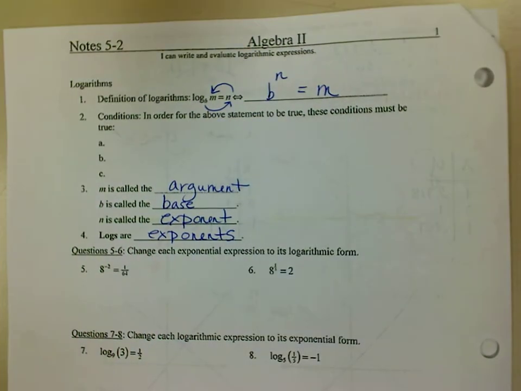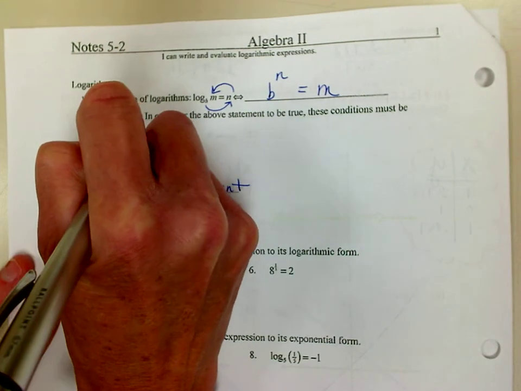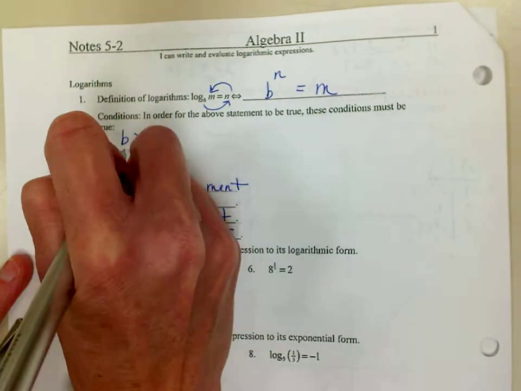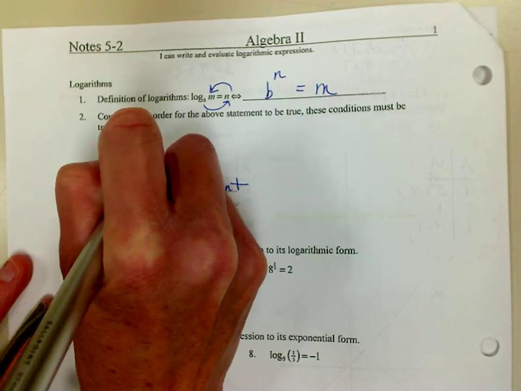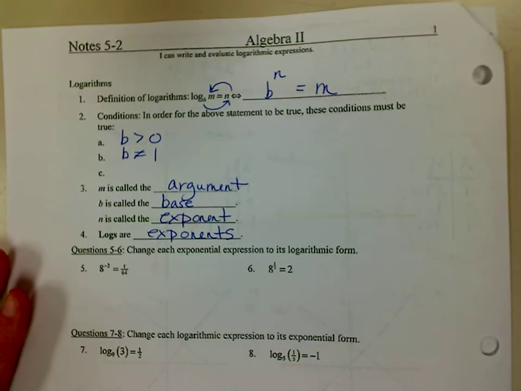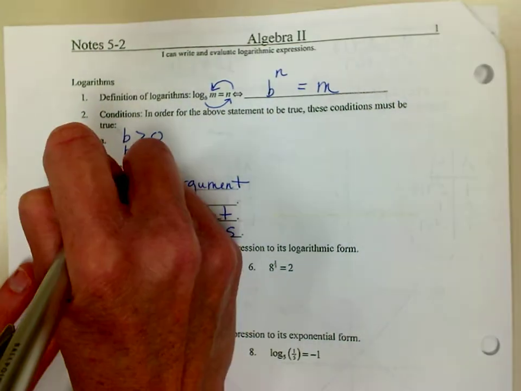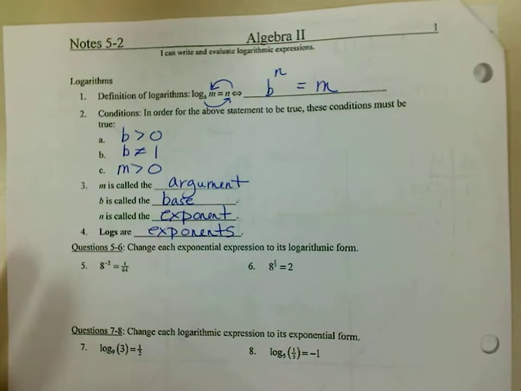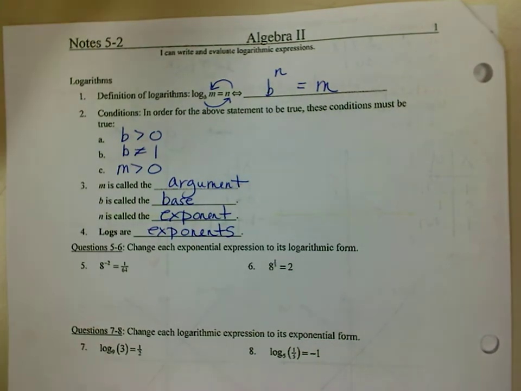Okay, there are some conditions. So let's talk about the base first. The base must be greater than 0. However, the base is never equal to 1. And then the argument, which is m, must always be greater than 0. And we'll talk about that more later on.